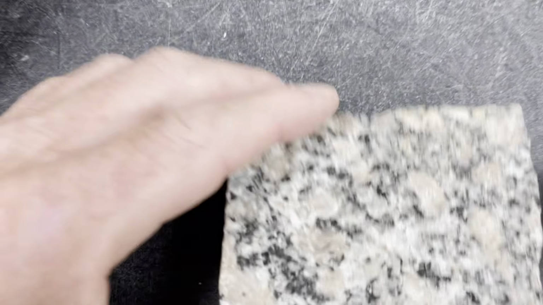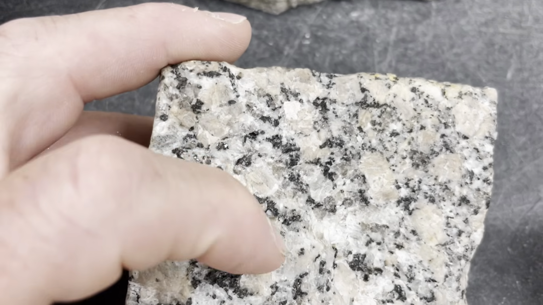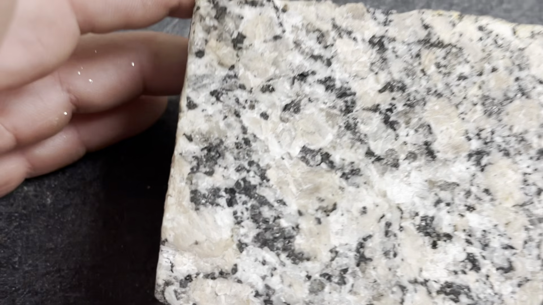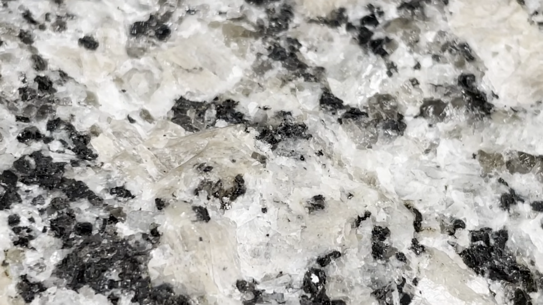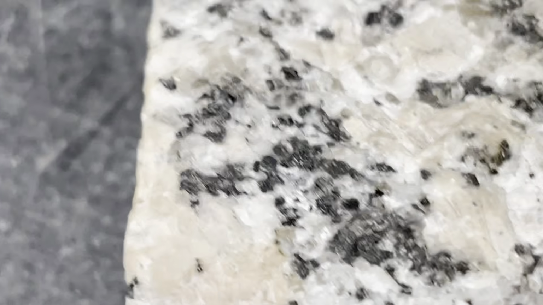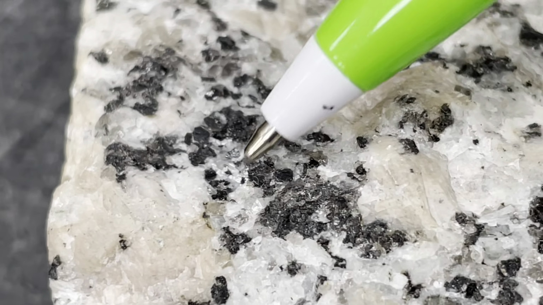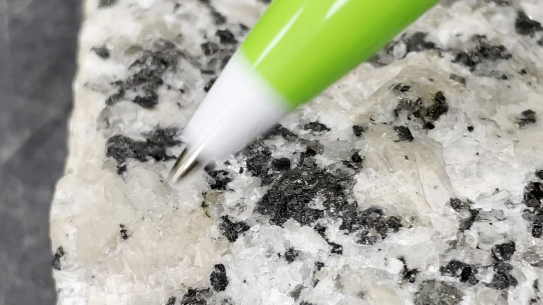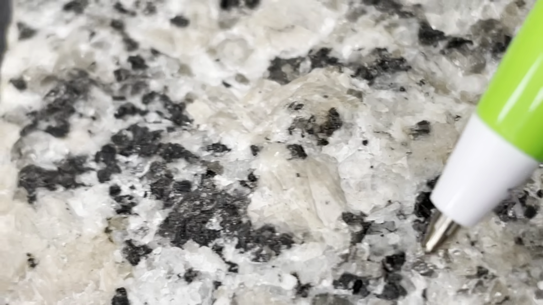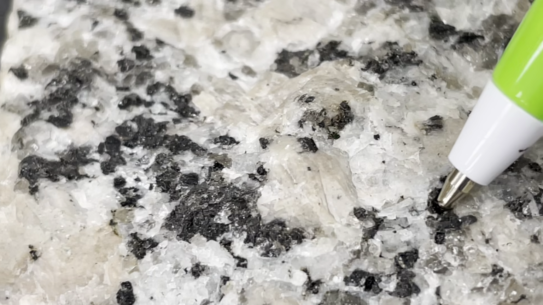Here's a classic granite. We can see the pink feldspars in here. I don't know how well the phone can zoom in. That's pretty good there. Let's see if we can get something to point with. That would be better than my ugly finger. There we go, little pen. So the pink feldspars, potassium feldspar, and some of these little black shiny pieces here are biotite mica.